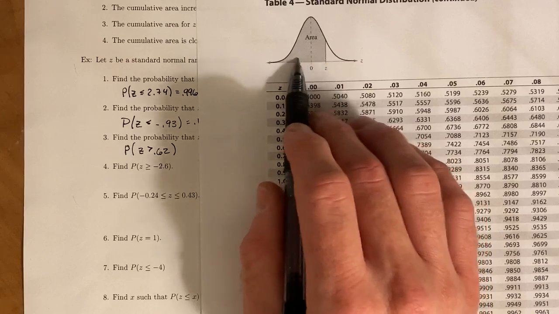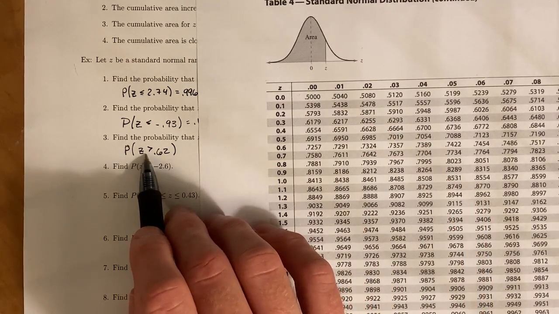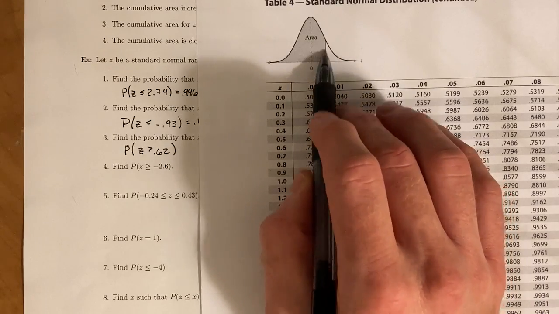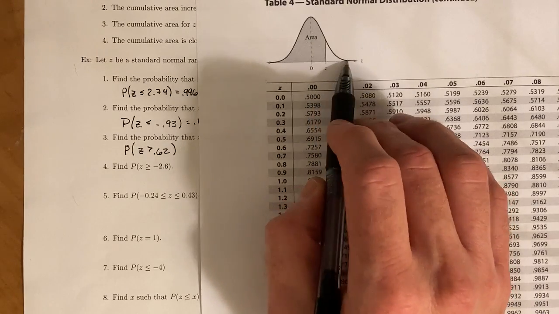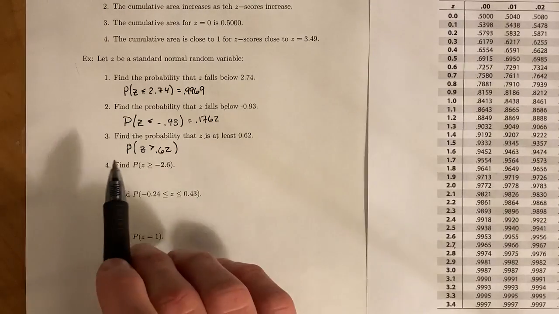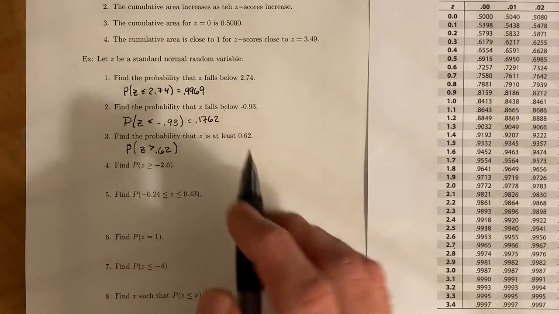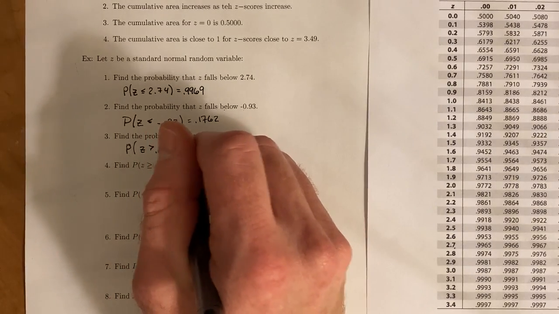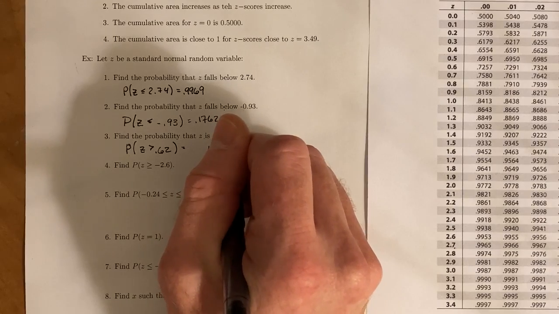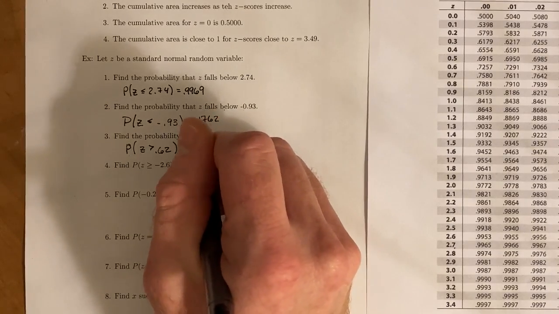And to the left is always the less than. If we want the area to the right, so this area over here, you have to think about it in terms of complements. So instead of figuring out what is the probability that z is strictly greater than 0.62, what we can do is find the probability that z is less than or equal to 0.62, and then do 1 minus that.